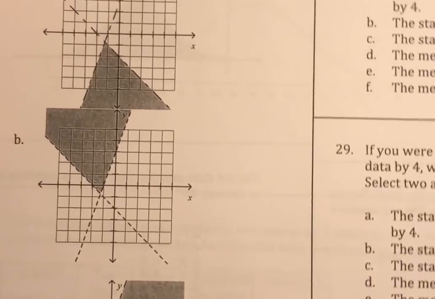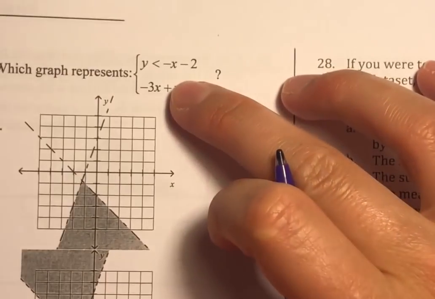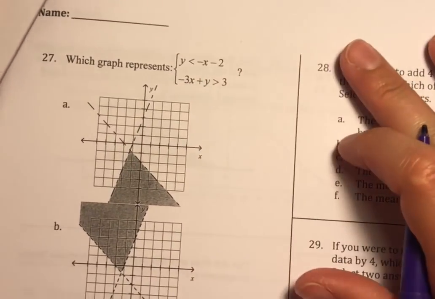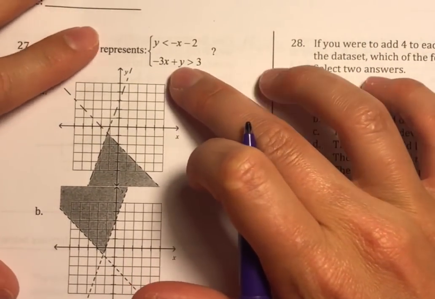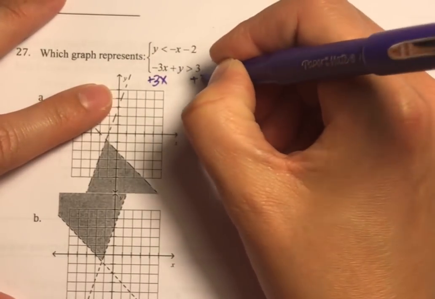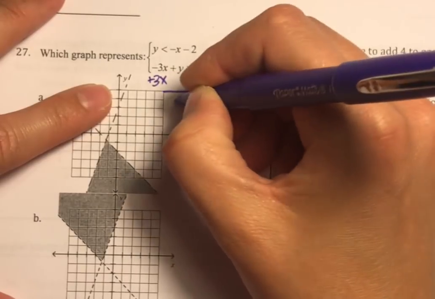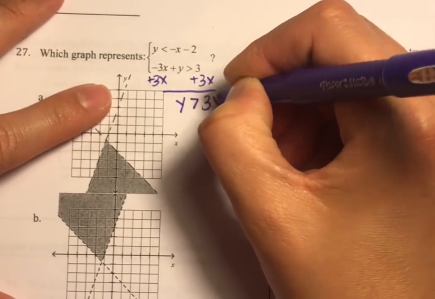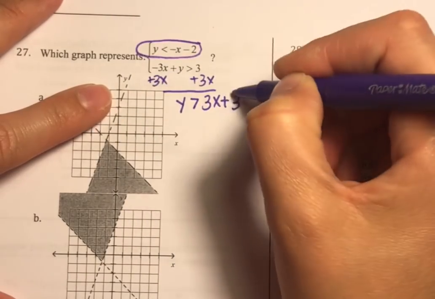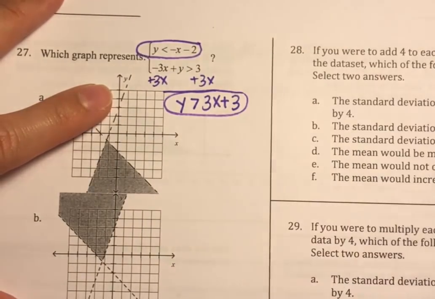Okay, number 27. Which graph represents y is less than negative x minus 2? And then we have this equation here that we're going to write in slope-intercept form. So let's move over the 3x. And we have y is greater than 3x plus 3. So I'm looking for this inequality and this inequality.